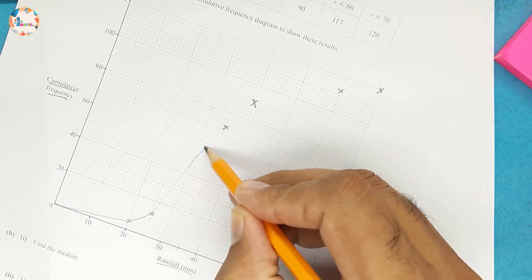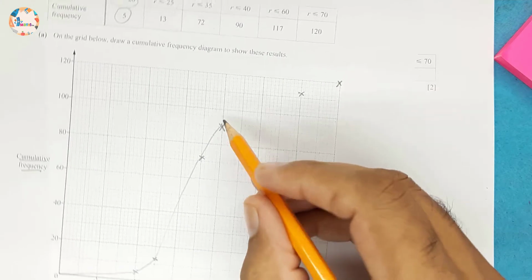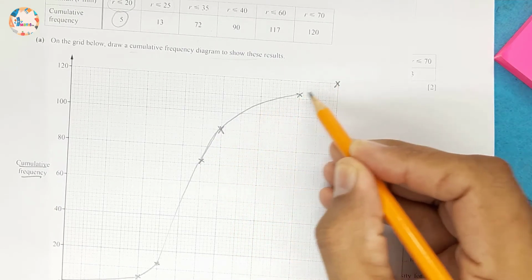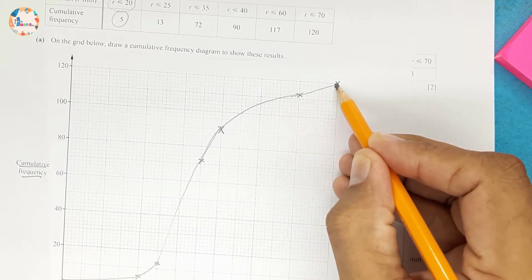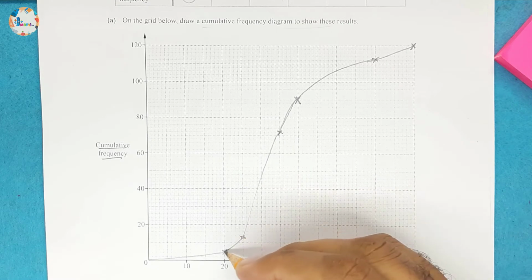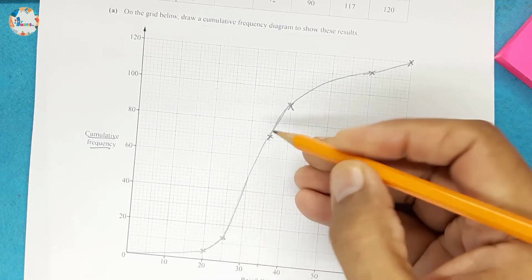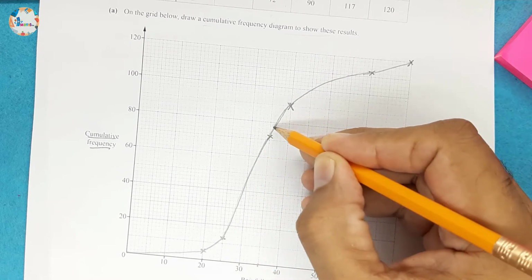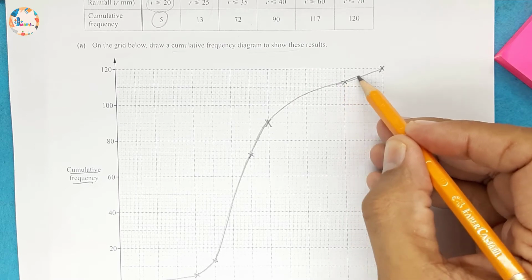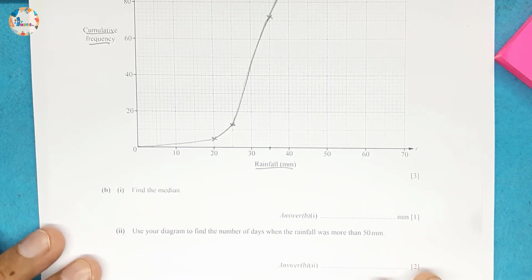We'll have to reach over here, and then we have to curve from here as well, and smoothly we have to curve like this. So this is basically a smoother curve which we have drawn, so this is done.